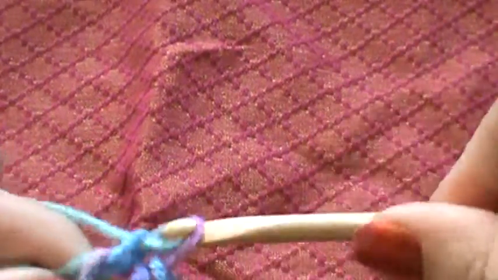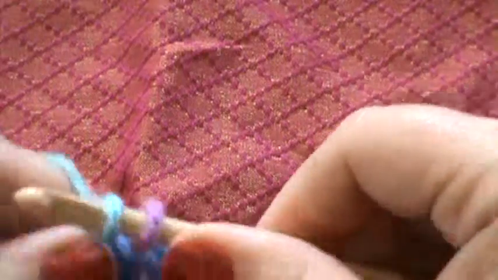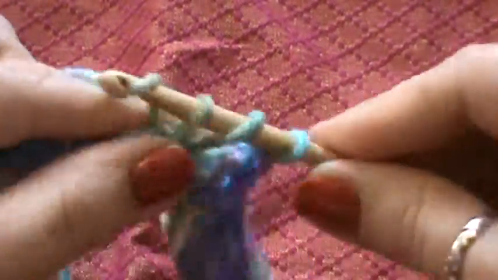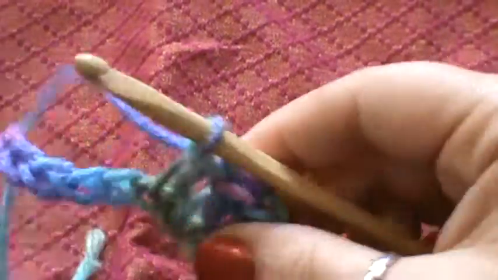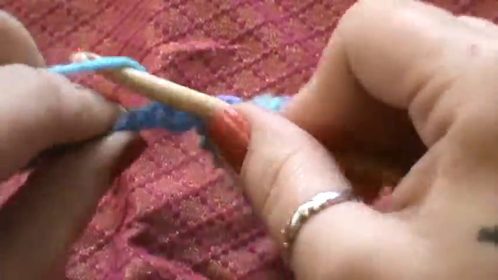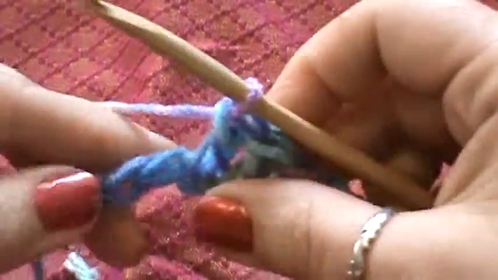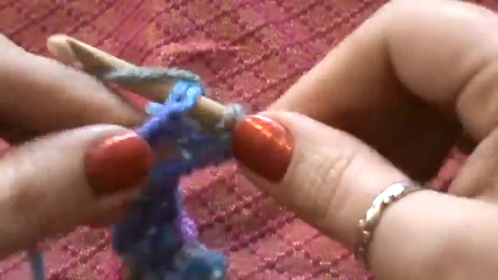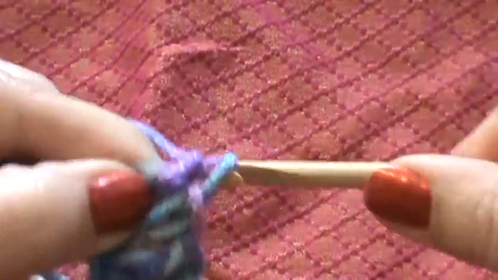There are many patterns that you have to know this for. It's used quite often when you're making a project that you want to go from a long length and then shorten at the end, or vice versa. You start off short and want to end up wider, then you'll have to add stitches. So it's used quite often, and it's very important to know how to do these.